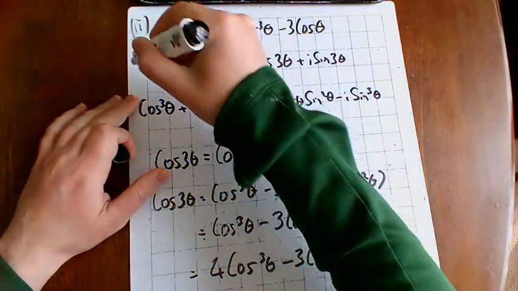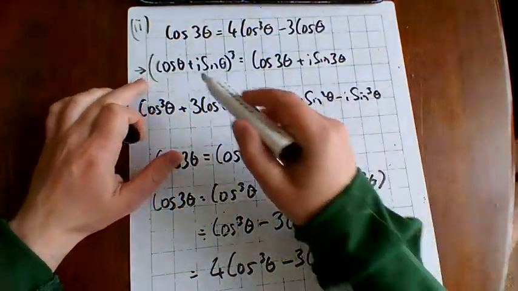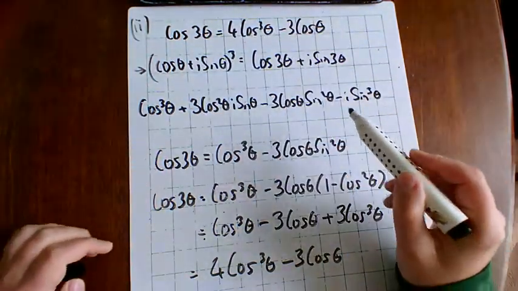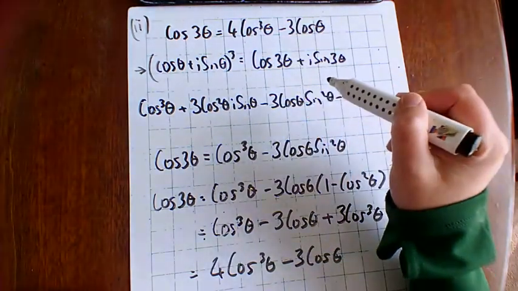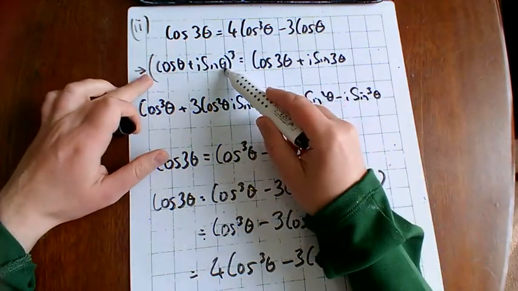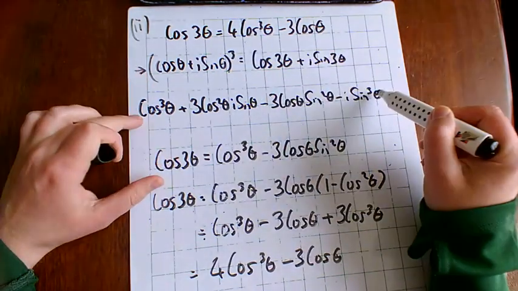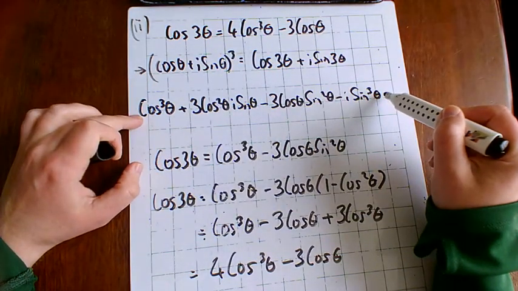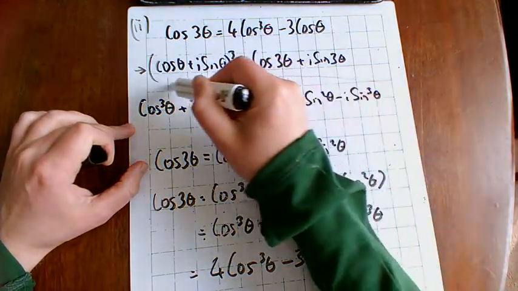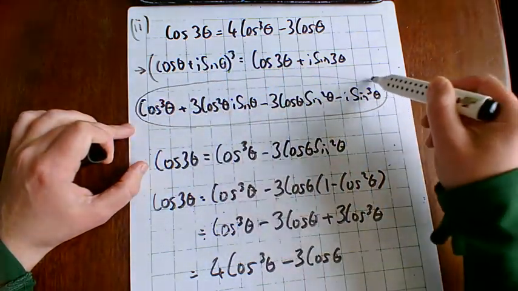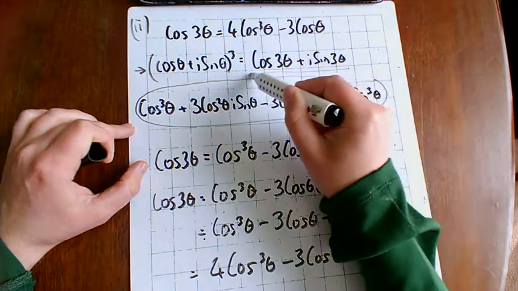Hence or otherwise, this is what we worked out in the last one. We said that this was equal to this, and that's good because there's a cos 3 theta. And when I expanded this in my previous part of the question, I got this. So I know this is this, so that must mean that this is equal to this.